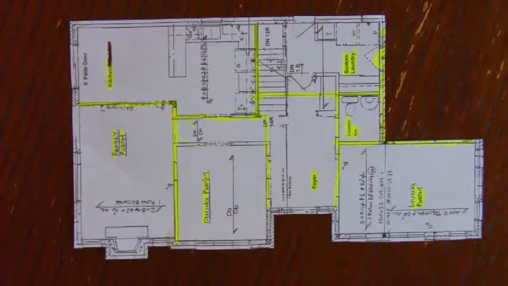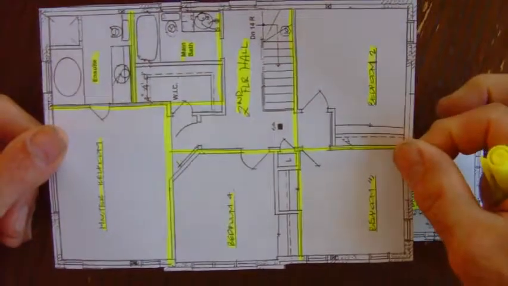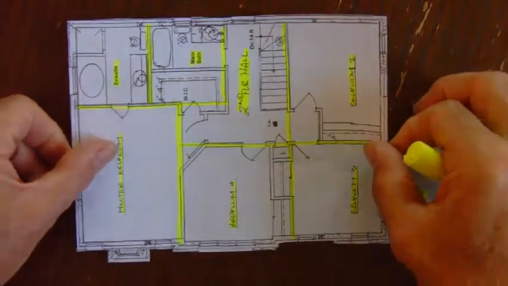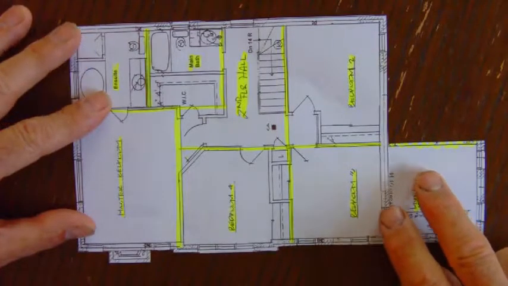Now, if you recall, in the earlier video I indicated that this foyer area is actually recessed, and so that is an important feature and something that you will have to account for. Now here I have the second floor, and I've done the same thing. I've cut out the second floor, and I will lay it over top of the ground floor.